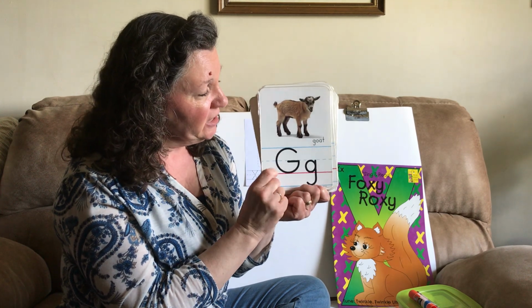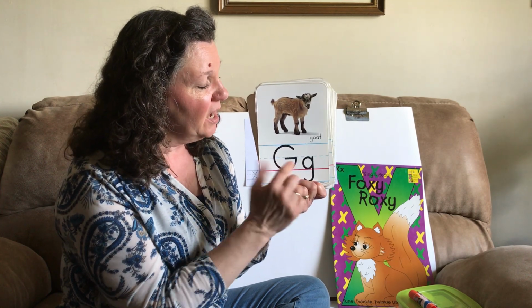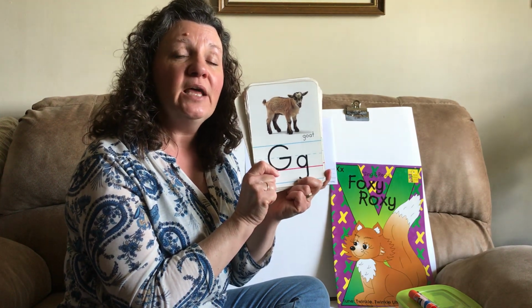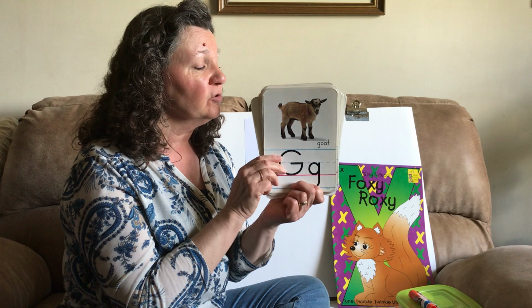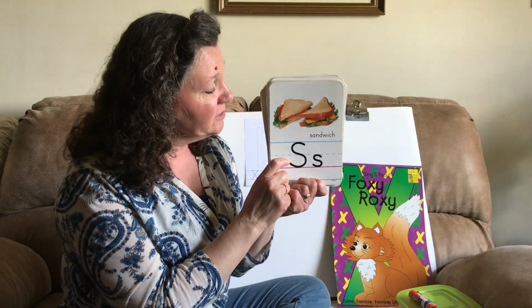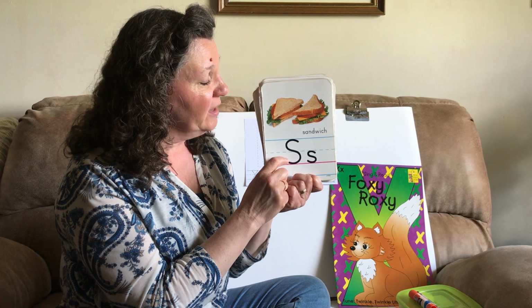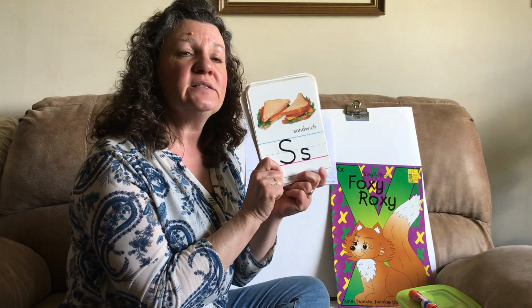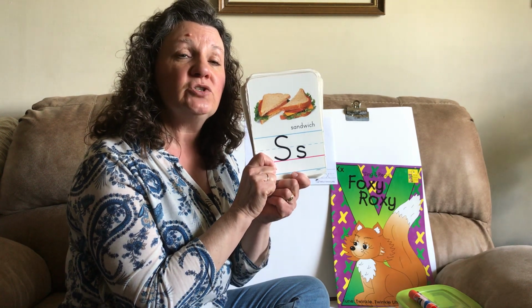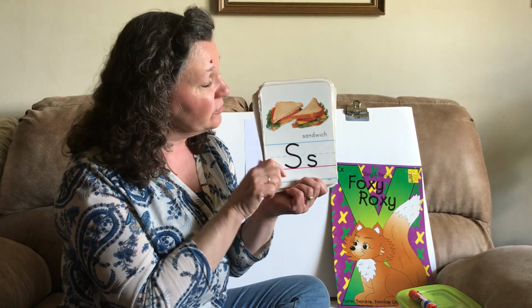And that one is, what letter is this? This is the letter G. We have our capital G for God, and our lowercase g. It makes the G sound, like God and goat and girl. And what about that letter? Remember this letter? This is our letter S. We have our capital S and our lowercase s. It makes the S sound, like sandwich and soup and sneakers.